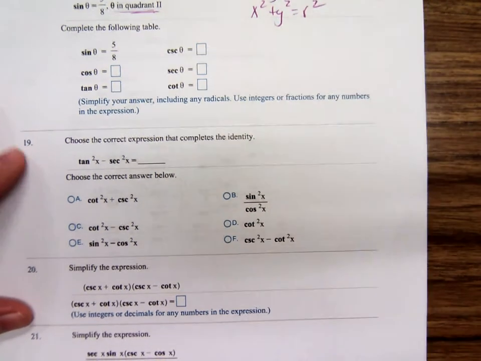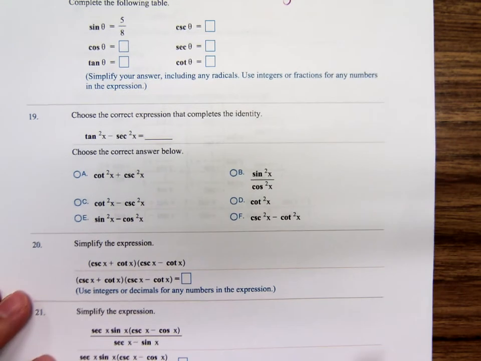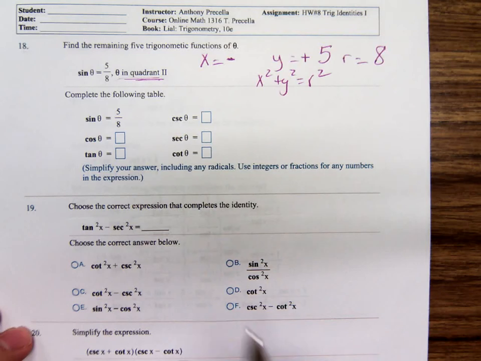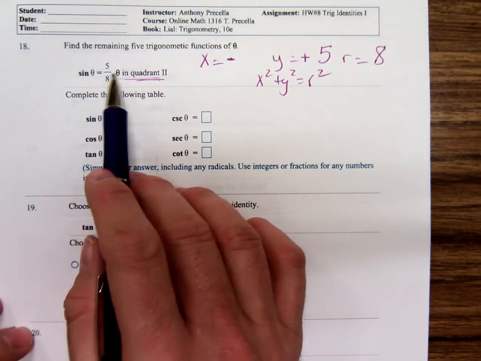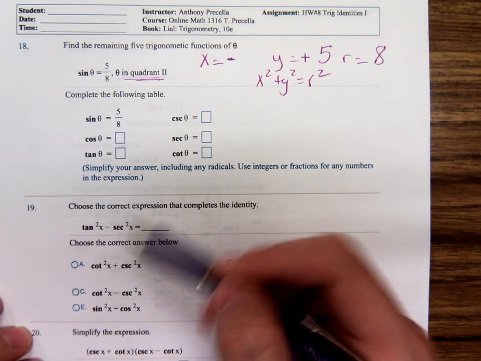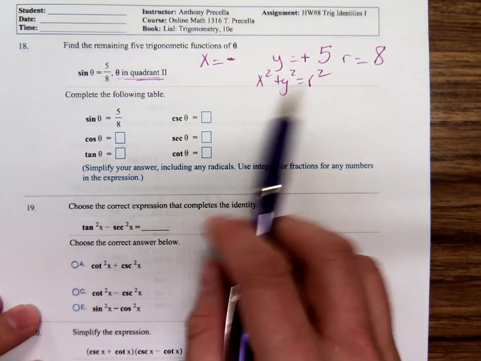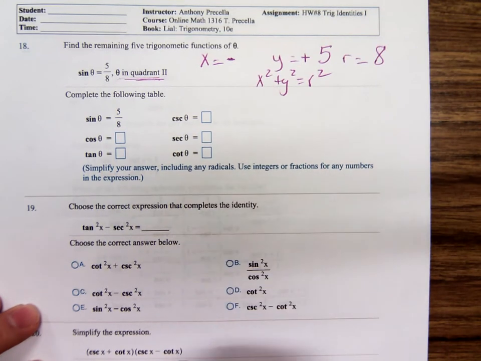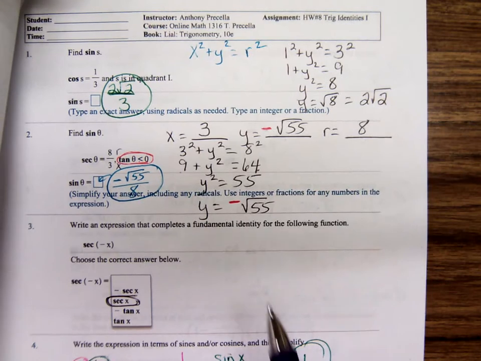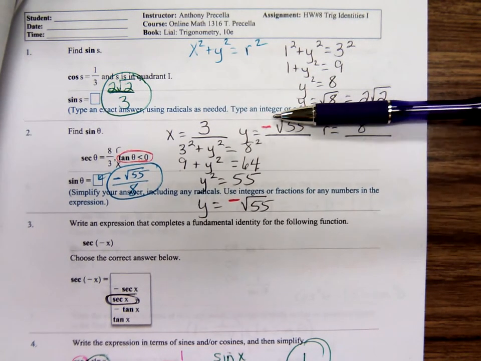But I want to keep working with identity. Ooh, sorry about that. This one here, where you're given one trig function and told find the others, I'd do the X, Y, R. I wouldn't use identities. I'd use the definition on that one. And we've done some of those. In fact, see, we did some of those right here in part 1 of this lesson, this lecture.